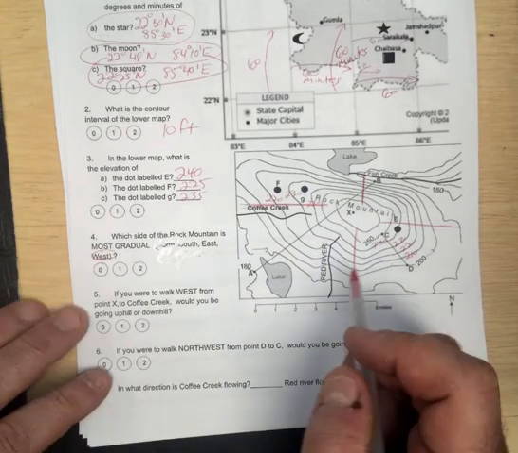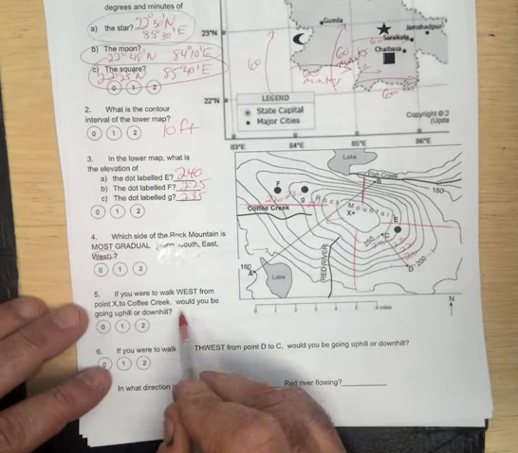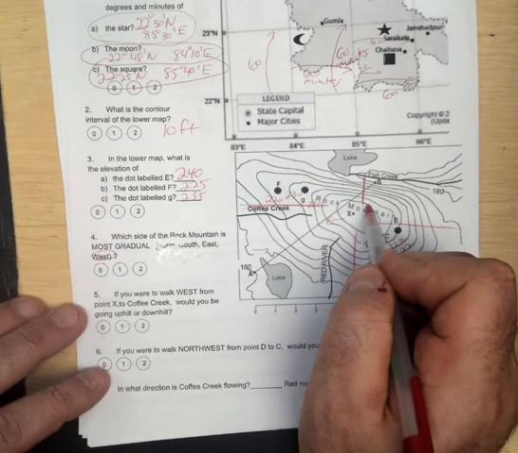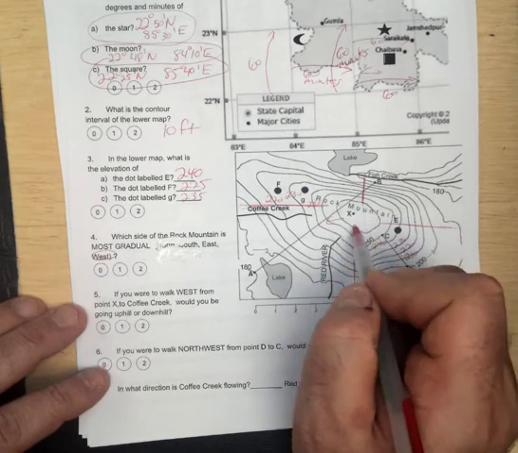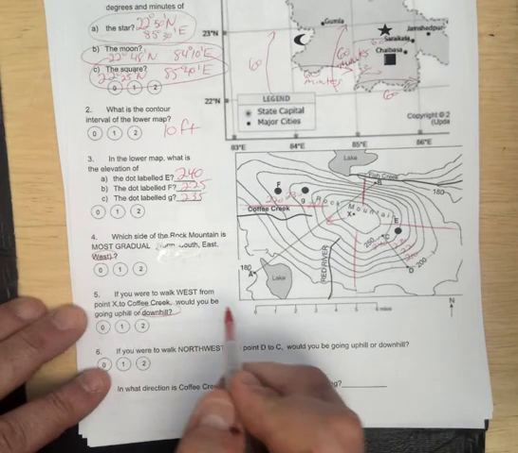If you were to walk west from point X, there's point X, west is this direction, would you be going uphill or downhill? Remember that the little circles represent the hilltops. So as you're walking to the west, you're walking away from the hilltop. That's going to be downhill.